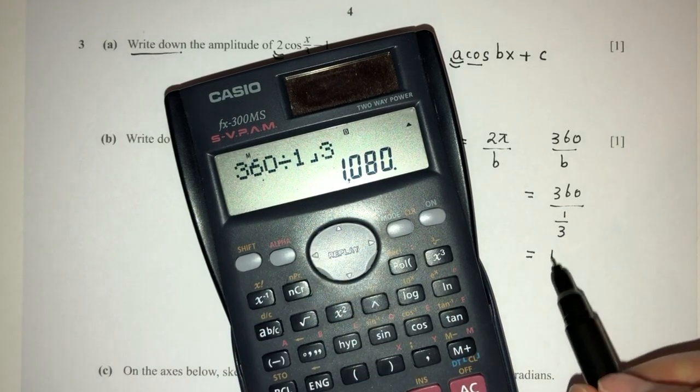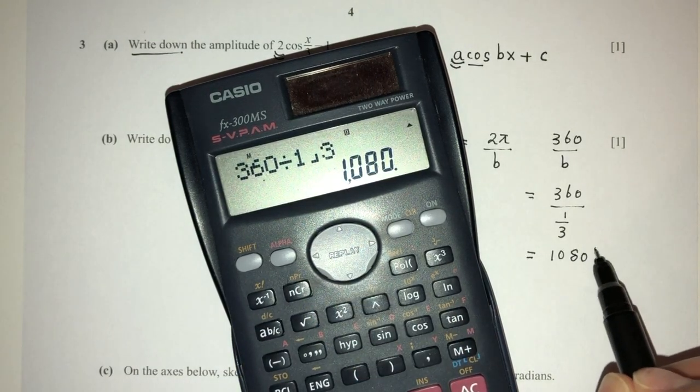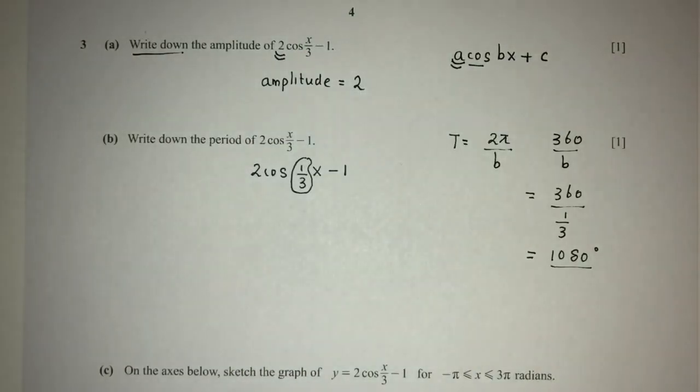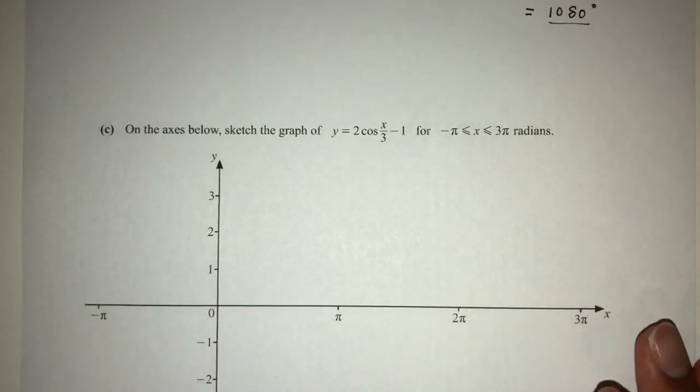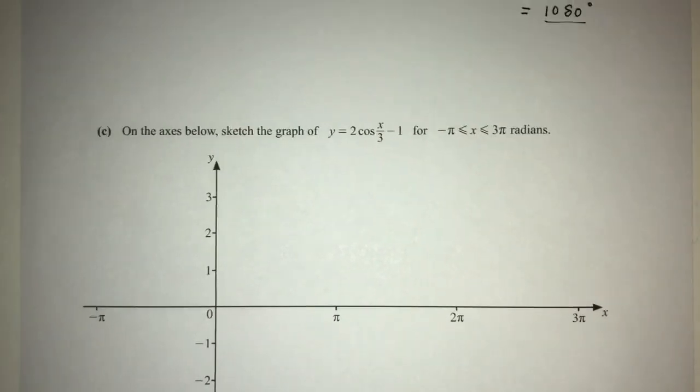That will be 1080 degrees will be my period for that equation. That is part B. Now for part C, on the axis below, sketch the graph of y that we have just seen between minus pi and 3 pi. So here we have to use radians, okay?